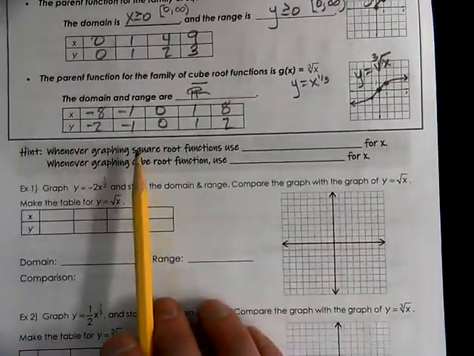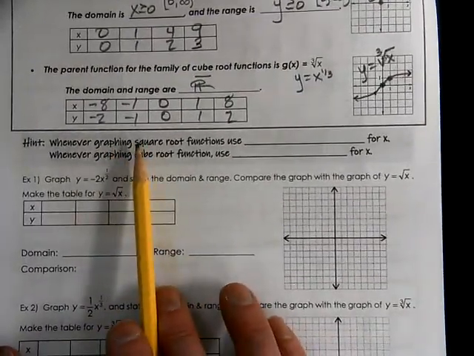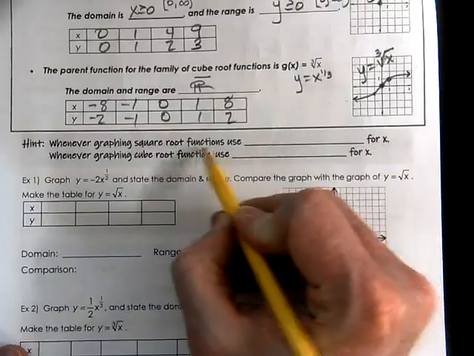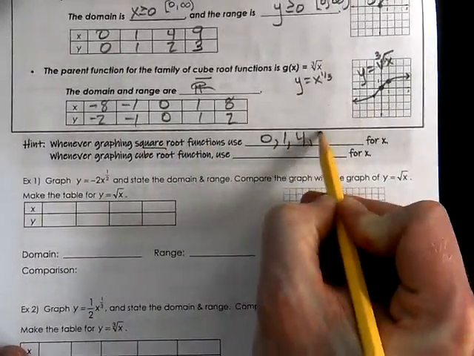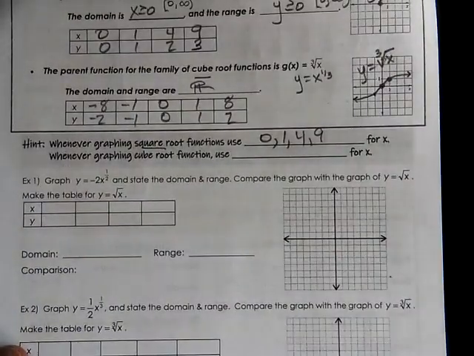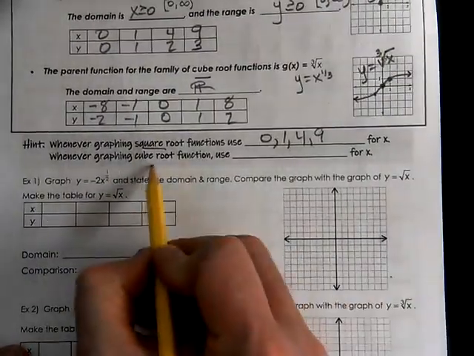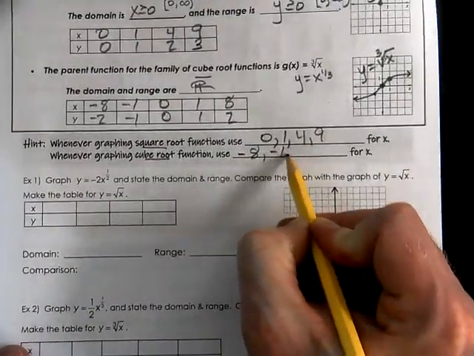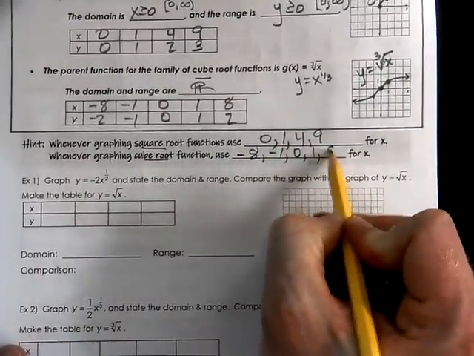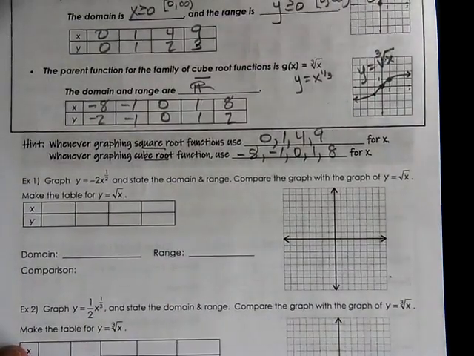A little reminder, if you're thinking about tables, the numbers that we use for square root graphs are 0, 1, 4, and 9, because those are all perfect squares. For cube roots, we use the numbers negative 8, negative 1, 0, 1, and 8, because those are all perfect cubes.